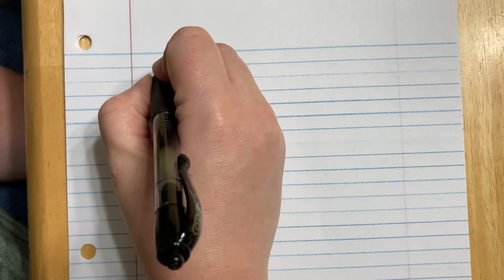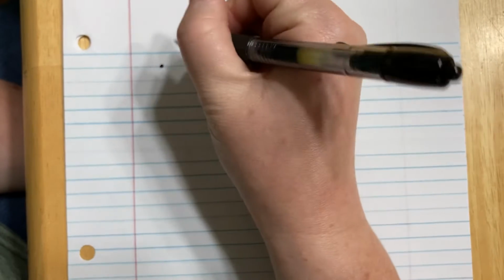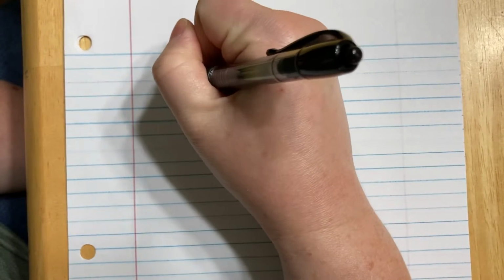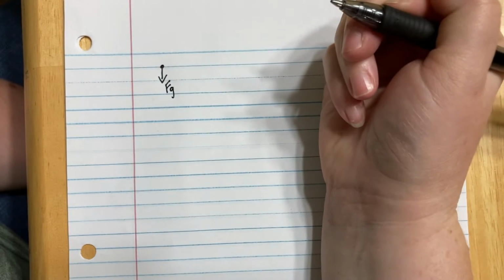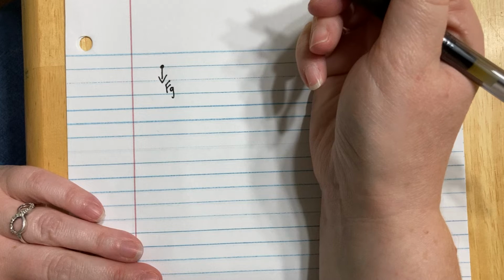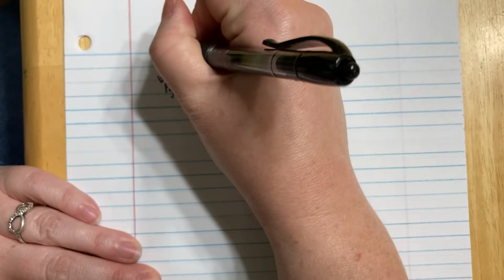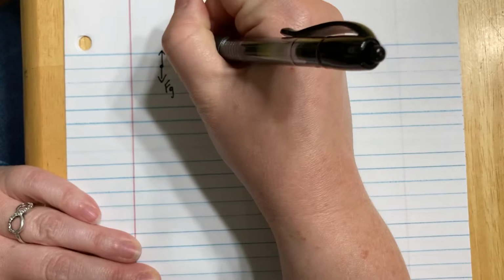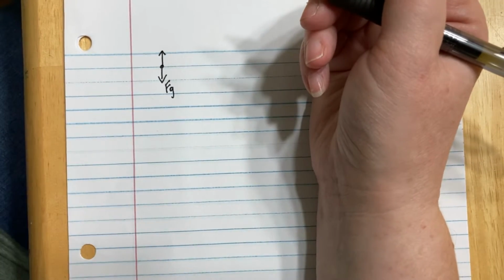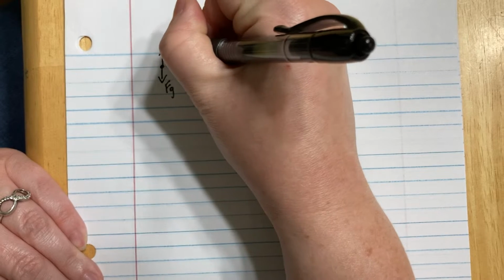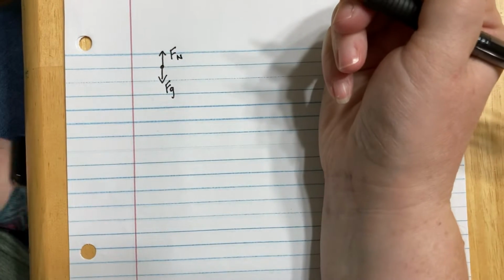So if you have something as simple as a box sitting on a table, you have gravity pulling straight down on the box. We're going to label that Fg for force of gravity. You also have the table pushing up on the box. It's a surface that the box pushes against, and the surface pushes back, so that's a normal force, Fn. If the box isn't moving, it's just going to sit like that, and that's your whole diagram.